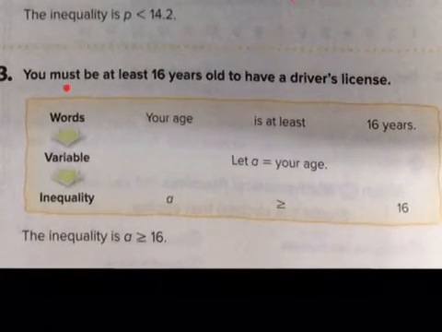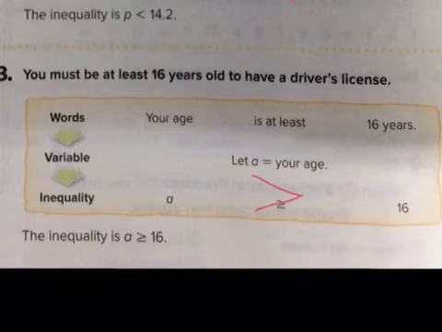Okay, and this one. You must be at least 16 years old to have a driver's license. At least 16, so you can be 16 or more. So you see 16 is the lesser side with it, which is equal to, so you have to be more on this side. Your age has to be more than 16 or equal to it.